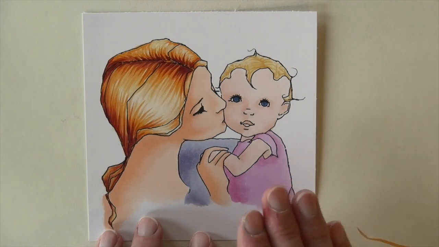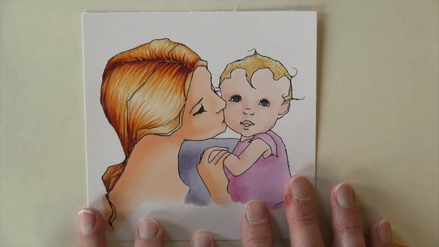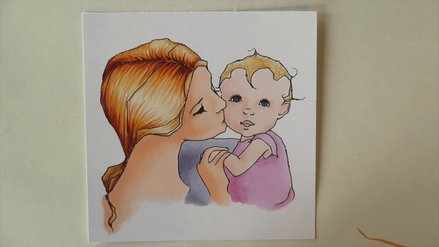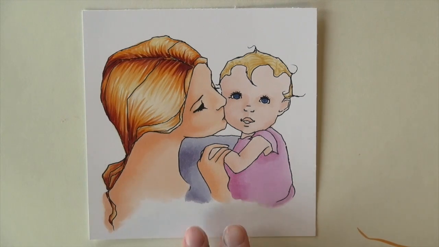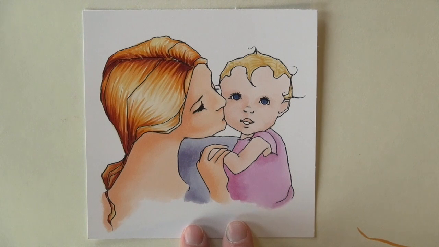I have colored this image already, and so hopefully this is going to go fairly quickly so I can show you what I'm talking about. Really, the concept we're tackling today is shadow versus cast shadow. This image already has shadows. The shadow is the darkest area of shading in each area.